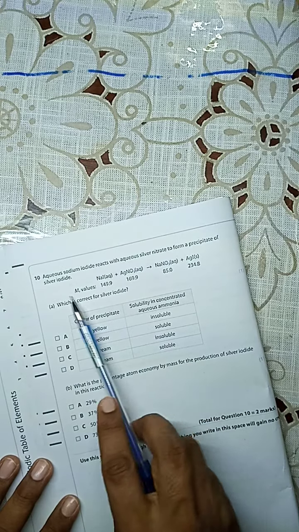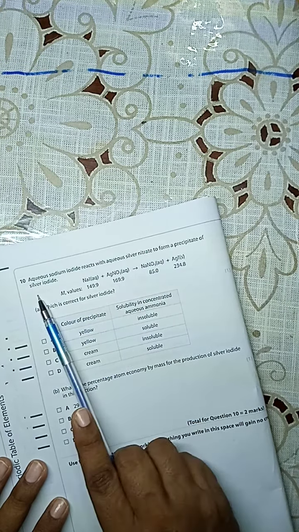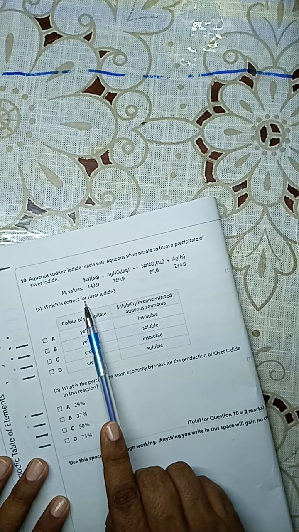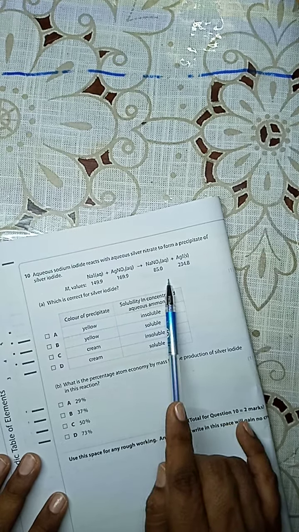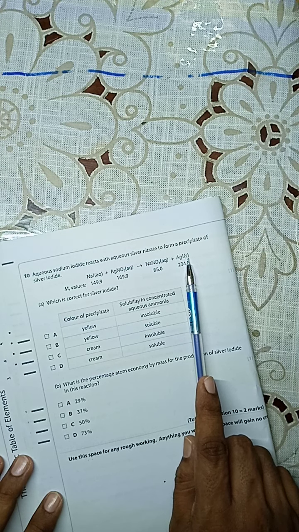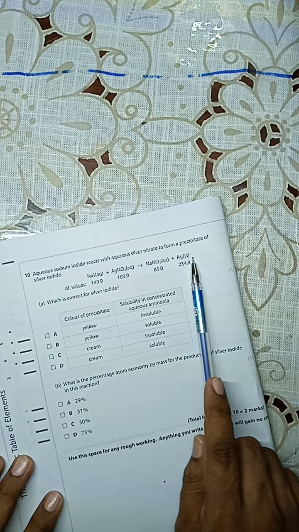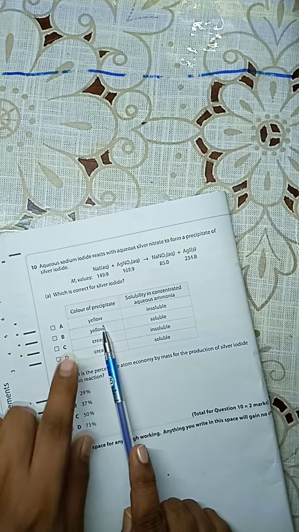10th one, sodium iodide reacts with silver nitrate to form precipitated silver iodide, which is correct for silver iodide. Then silver, you should know that silver chloride is white, silver bromide is cream, silver iodide is yellow. Then it should be yellow in color. Then only the first two choices are correct.